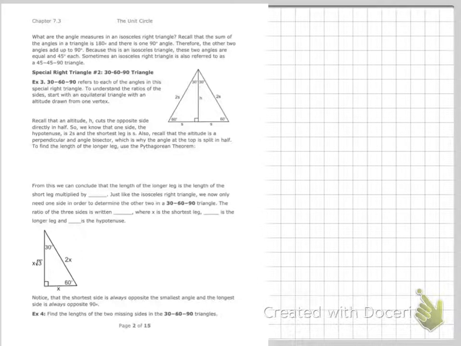Okay, and here we are, chapter 7.3, the unit circle. This is pages 2 and 3 because they go together.